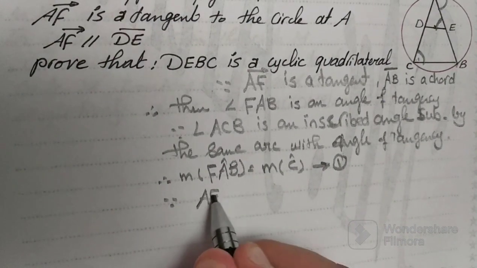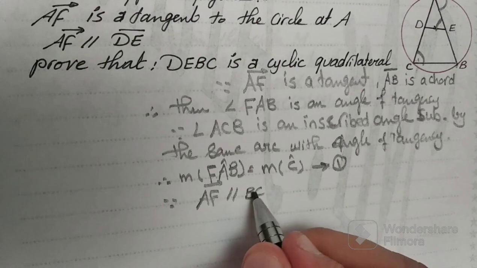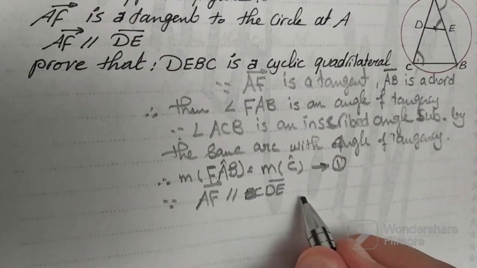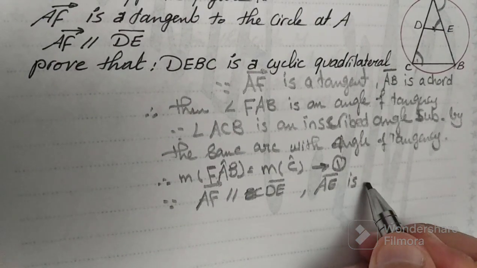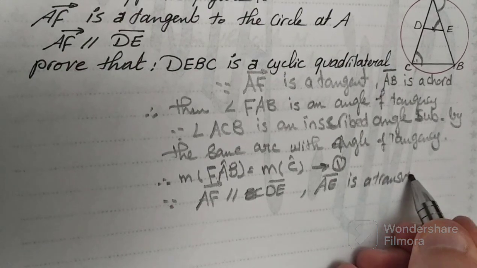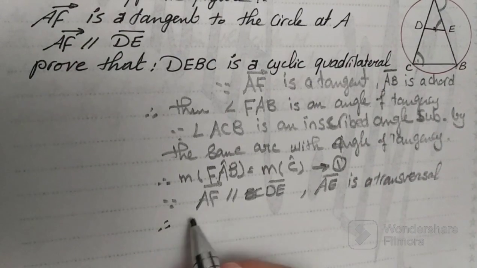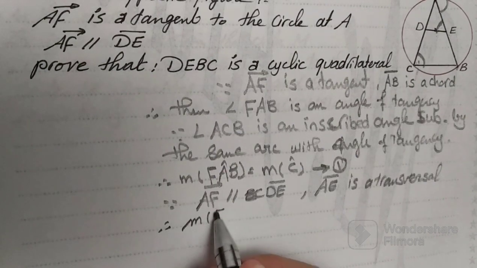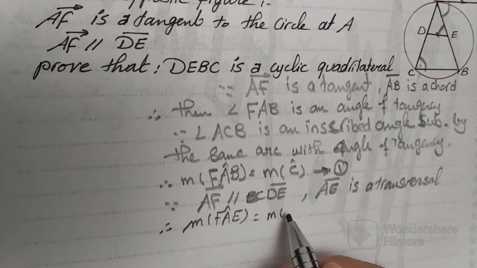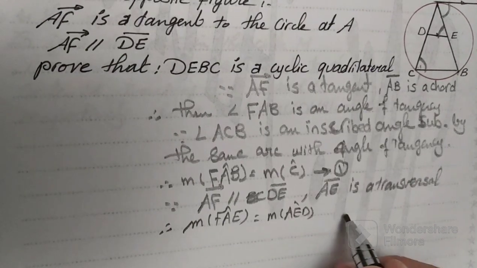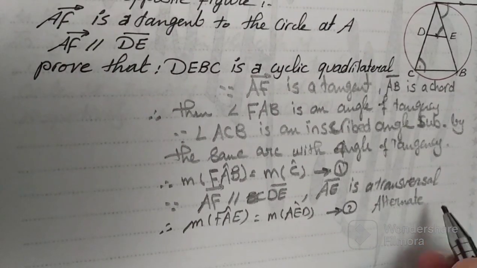Since AF is parallel to BC, DE, and AE is a transversal, therefore the measure of angle FAE equals the measure of angle AED, we call it number 2, alternate angles.